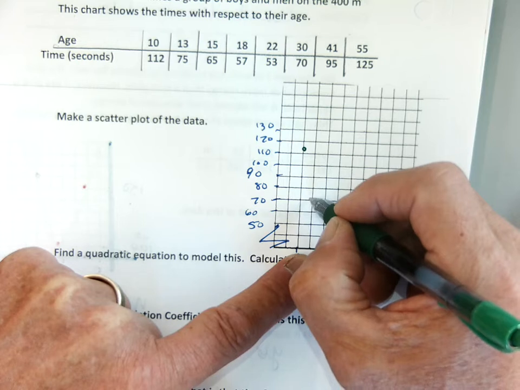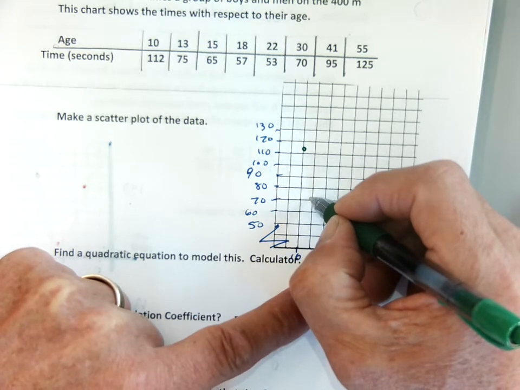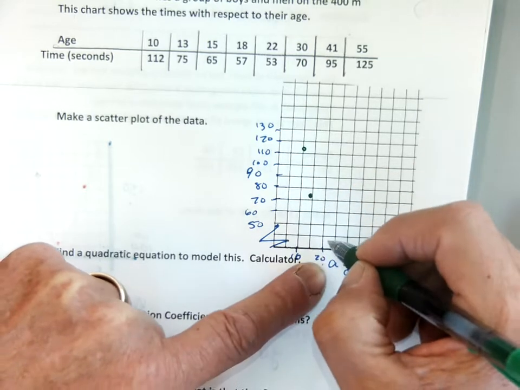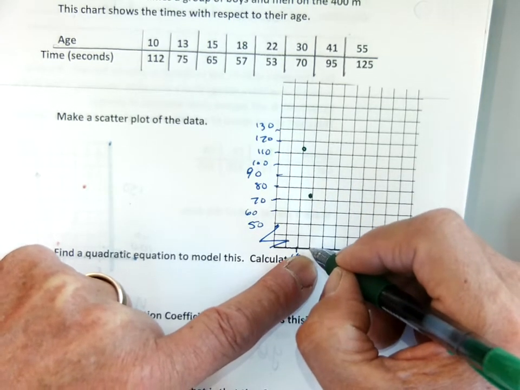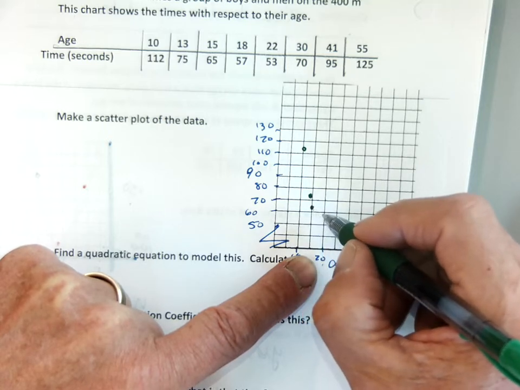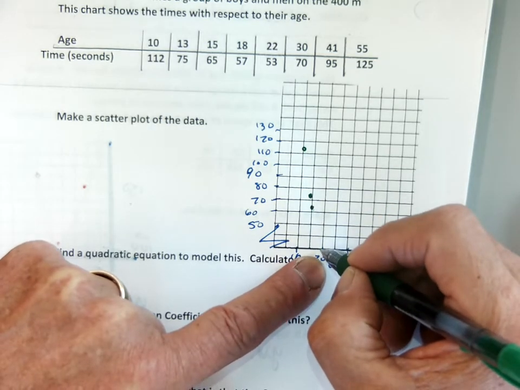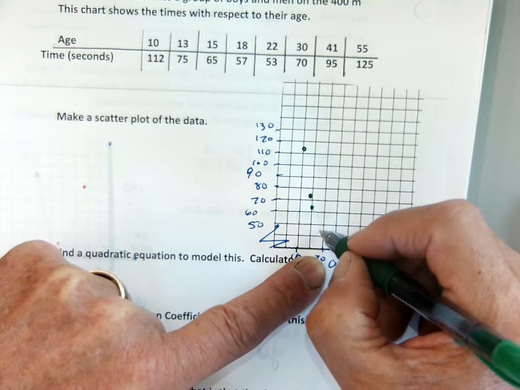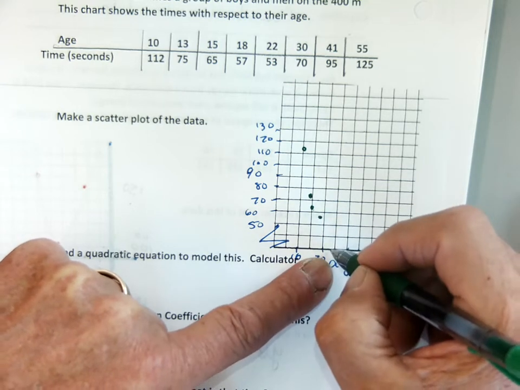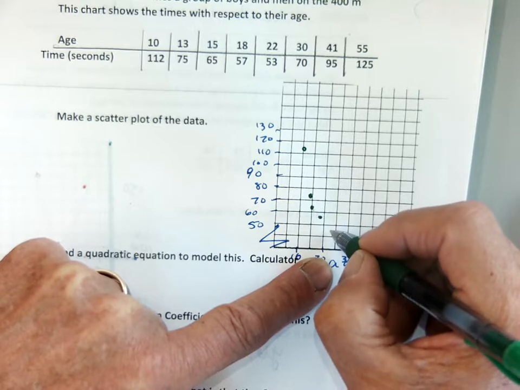Dropped down significantly. 75 is maybe about there. 15-year-old is about a 65. 18-year-old is about a 57. A 22-year-old we'll say is 53.